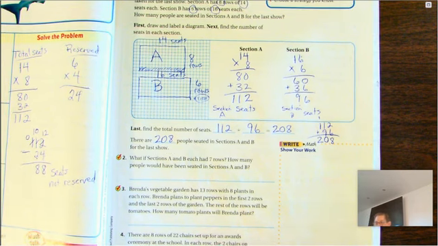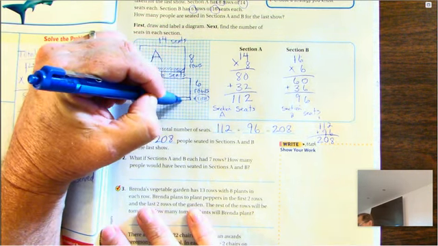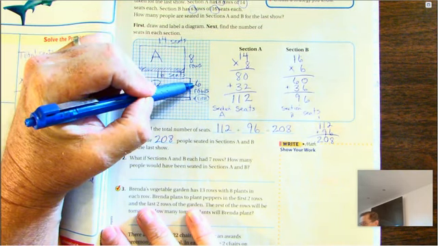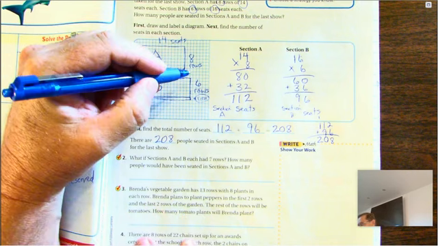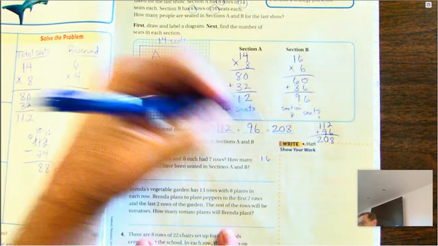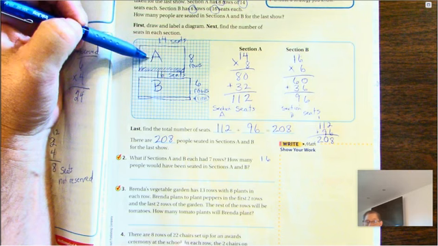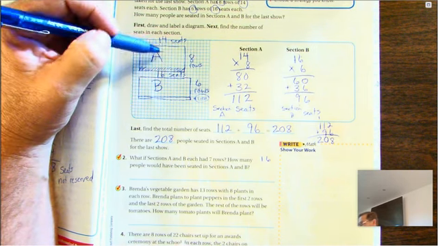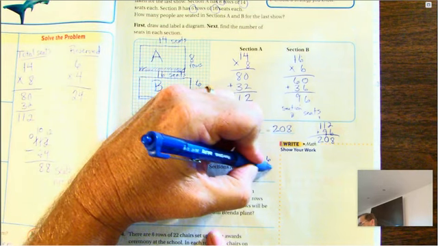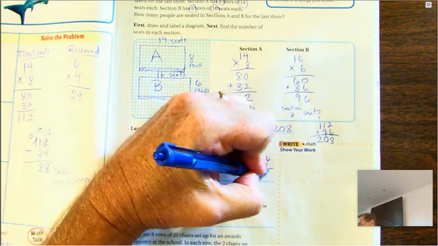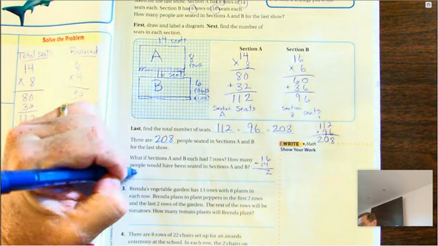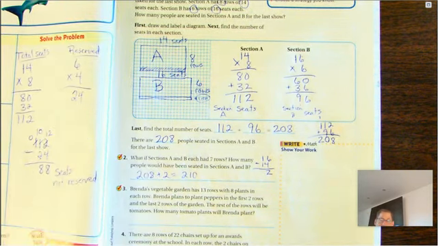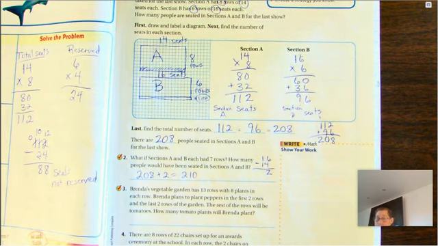Right, so what did we do? So we're adding a row to section B, because it only had 6 rows, so we'd be adding a row of 16. But in section A, we would be taking away 1 row of 14. So how many seats am I actually gaining? I'm gaining 2 more seats. So 208 plus 2 is 210. Okay, so that's one way you can solve that problem.